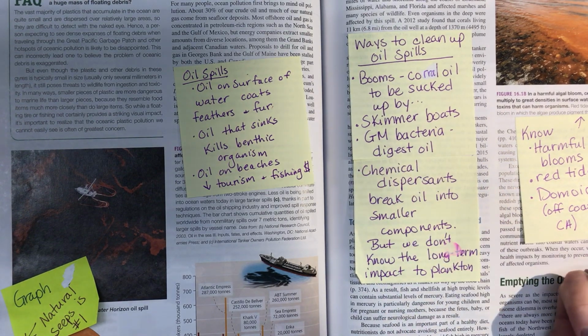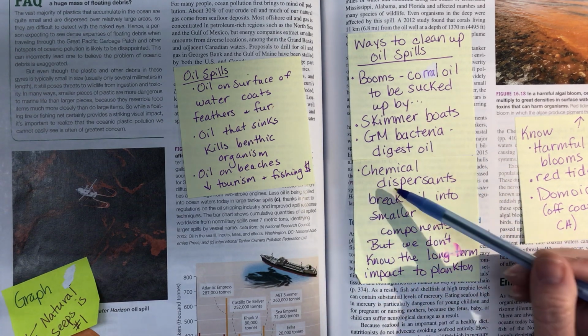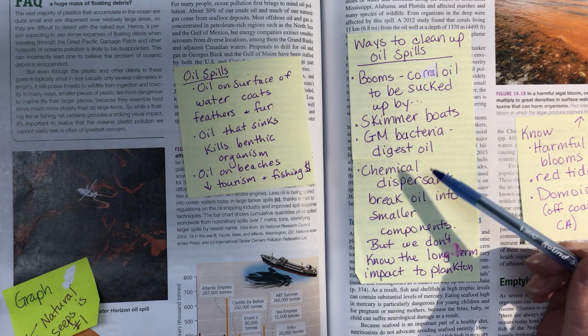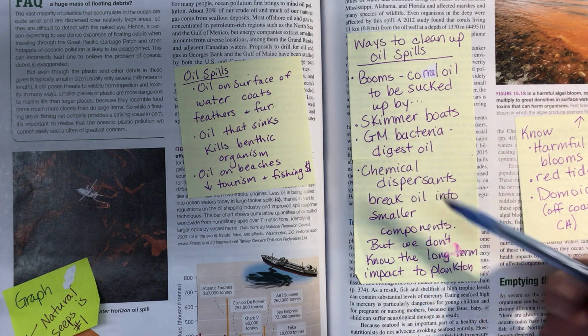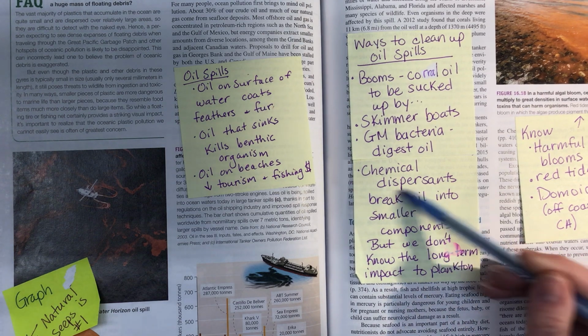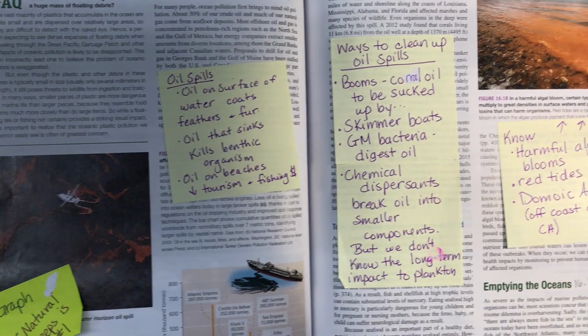We also have some genetically modified bacteria that can digest oil. There are chemical dispersants that can break up the oil into tiny pieces and let it float away. That doesn't get rid of the oil, so now you still have oil in the ocean with toxins, and you have chemical dispersants with toxins. So we don't know the long-term impact to plankton of our chemical dispersants either. There hasn't been long-term studies for that.